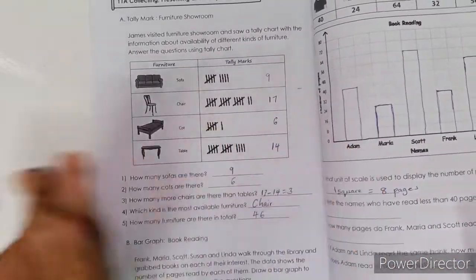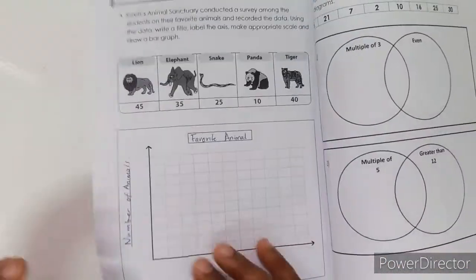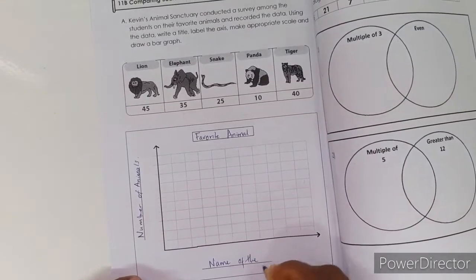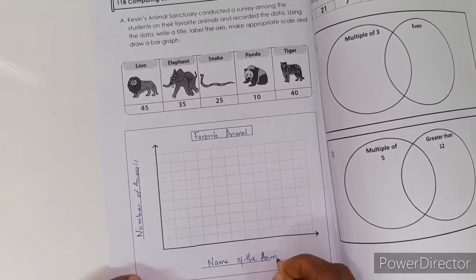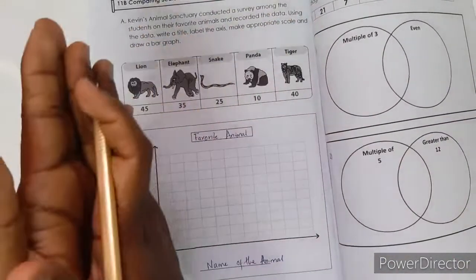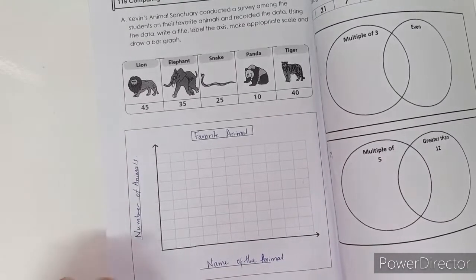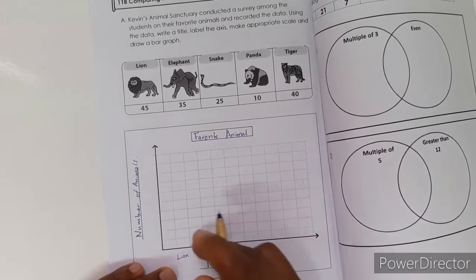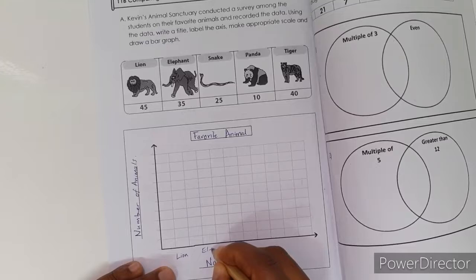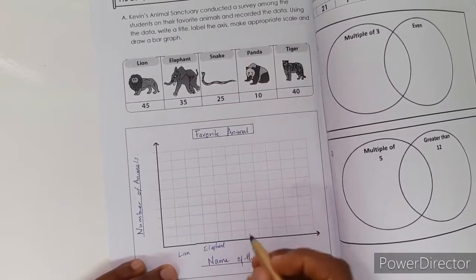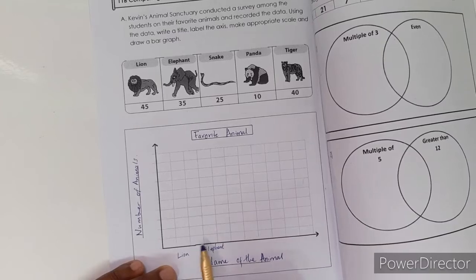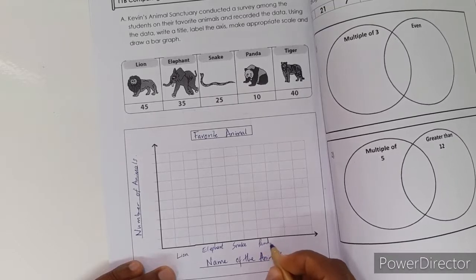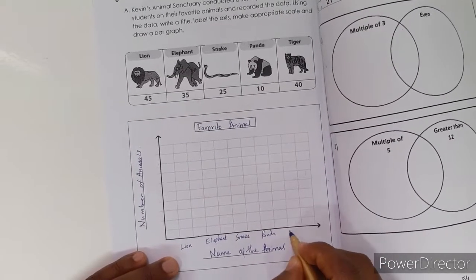And then this one, you can use this one to give you the clue. It will be the names of the animal. You can just write the name, just to be specific. Write the name of the animal. Then we use the same criteria we have done in the previous one. So we jump the first square, so we write the name of the animal next to it. Lion. Then we jump one, just to create space for the writing of the names. Elephant. We jump one again. So we go to snake. Jump one again, we have panda. And then jump one, we have tiger.